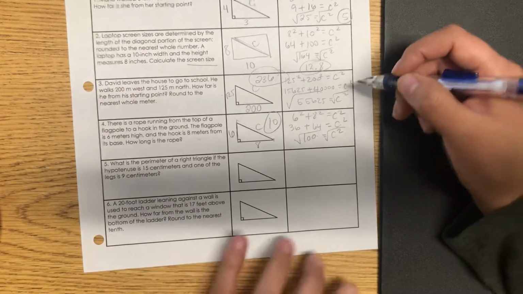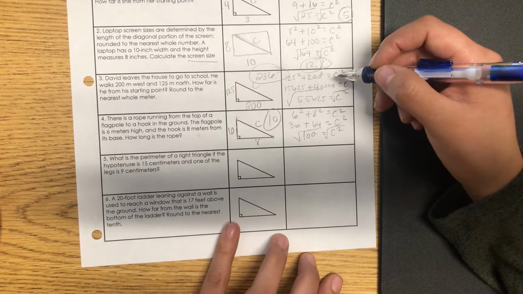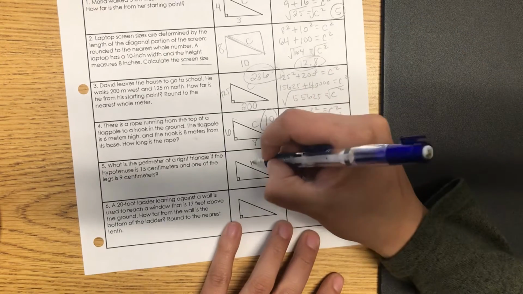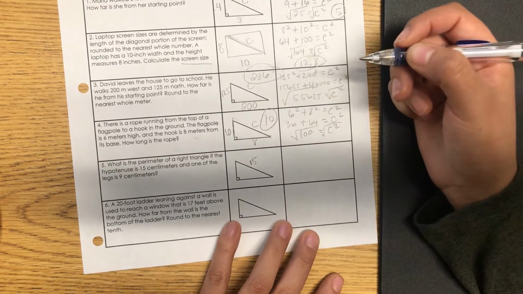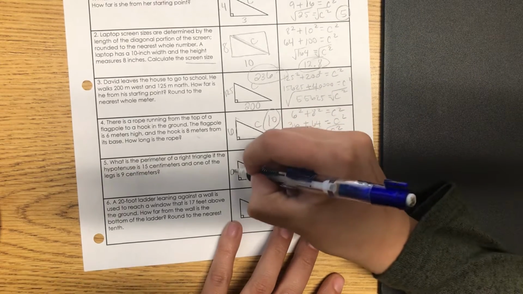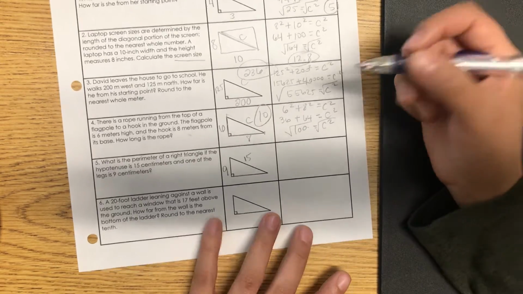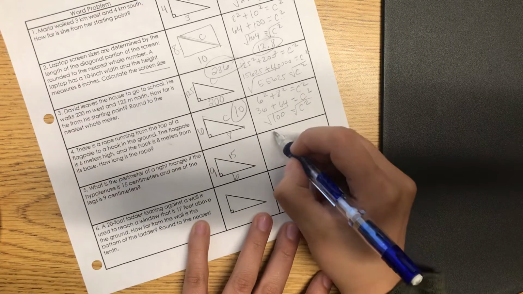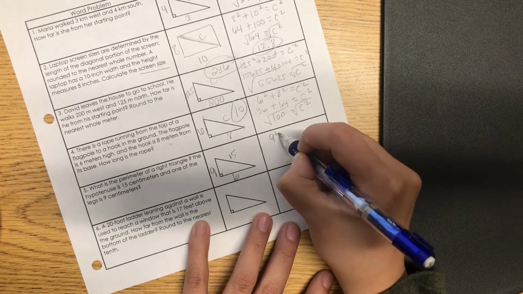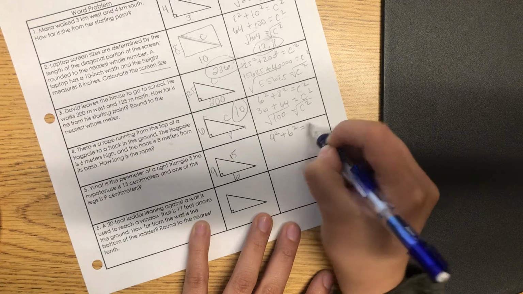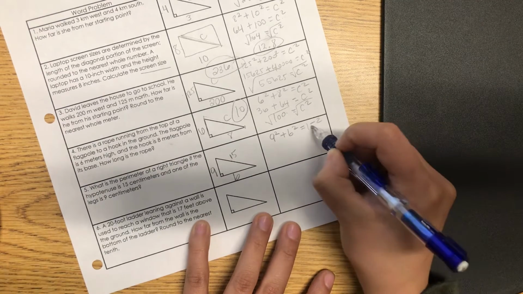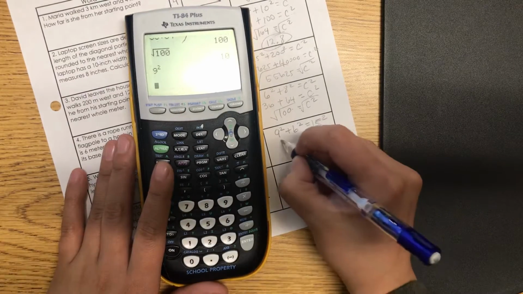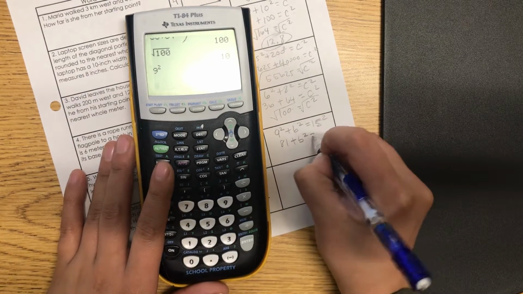What is the perimeter of a right triangle if the hypotenuse is 15 and one of the legs is 9? It doesn't matter which one I put 9 on because I just know it's one of the legs. This time the other leg is missing, so I know it's 9 squared plus the other leg squared equals 15 squared. 15 is the hypotenuse. 9 squared is 81 plus b squared, which we don't know.